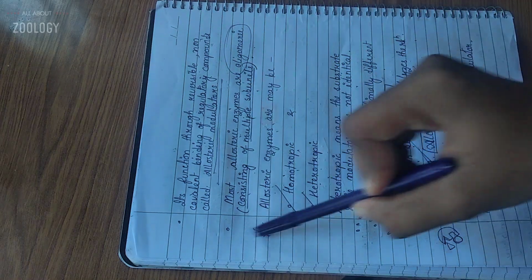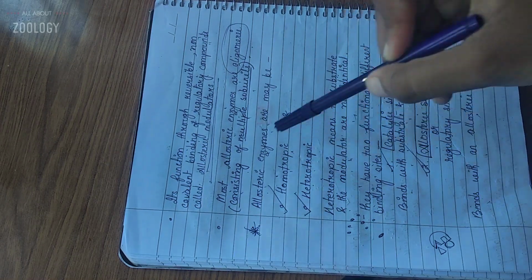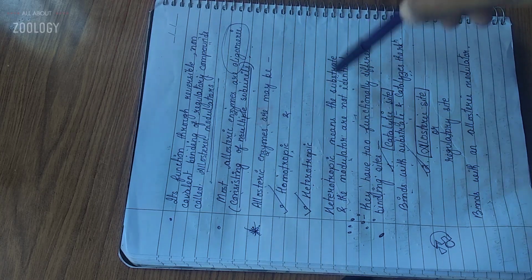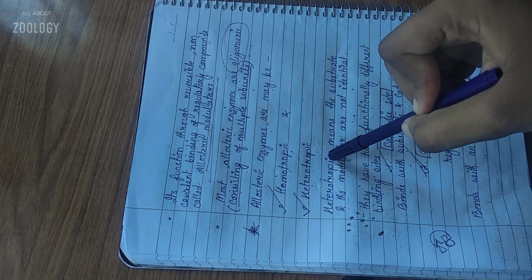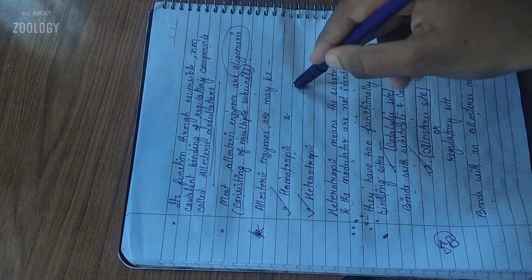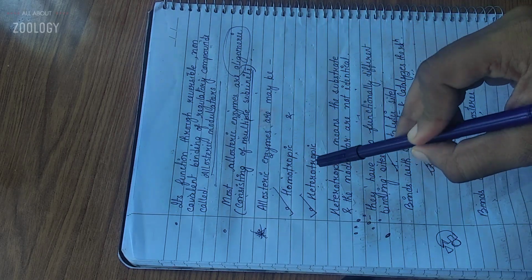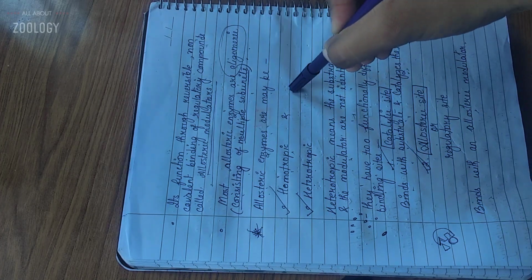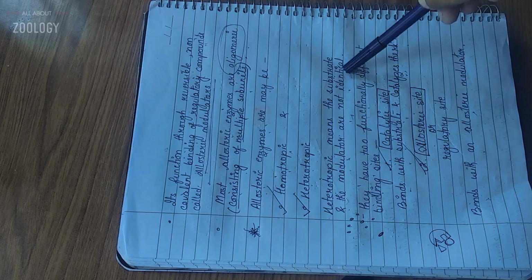Okay. Important point. Allosteric enzymes may be homotropic and heterotropic. Homotropic means substrate and the modulator are of same type or identical. Okay. But in case of heterotropic, they are non-identical. That means in an enzyme, the substrate binds to the target site and the modulator binds to another site. Okay. But in case of homotropic, substrate and modulator both bind with the same site. Okay. So heterotropic means the substrate and modulator are not identical, as I said.